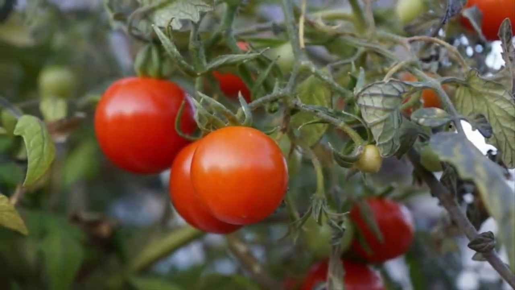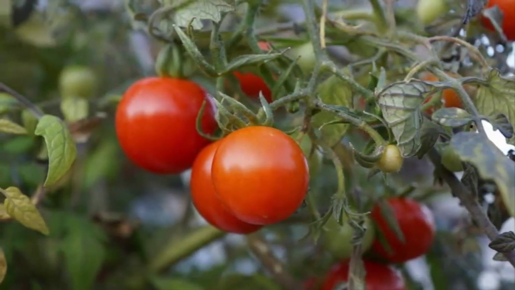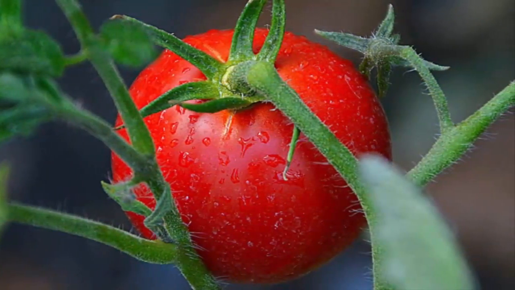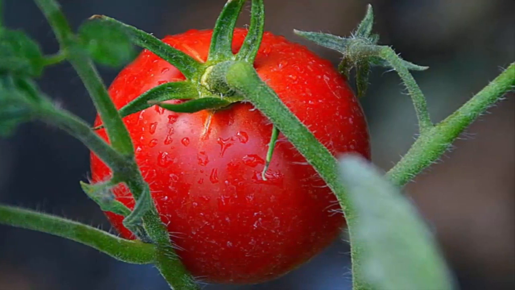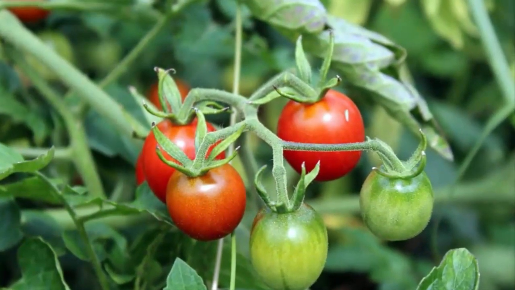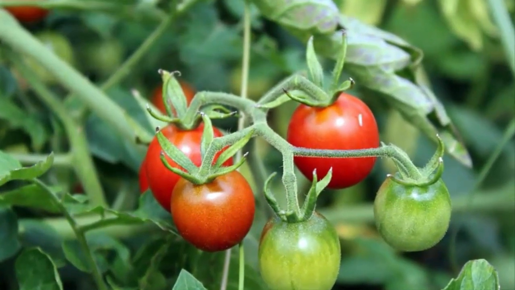3. Transfer of tomato seedlings to peatlands. Seeds that are 1 month old or have a height of about 10 to 15 centimeters with 2 to 3 pairs of perfect leaves are then planted in the planting holes that have been prepared.